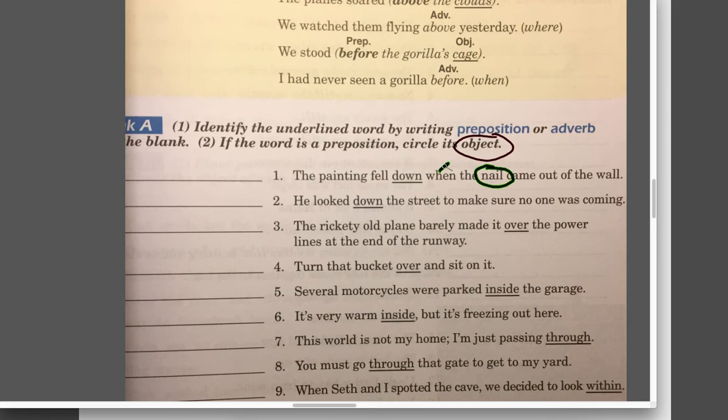But remember what I just said, when is an adverb always. So when a word is followed by an adverb, it's usually an adverb. Okay, I know. Don't worry if it's confusing to you. So this is an adverb.